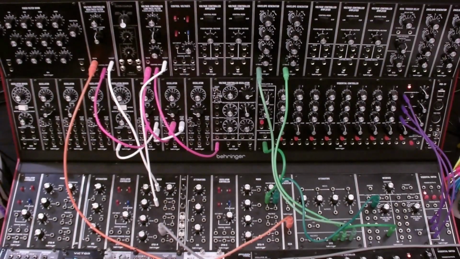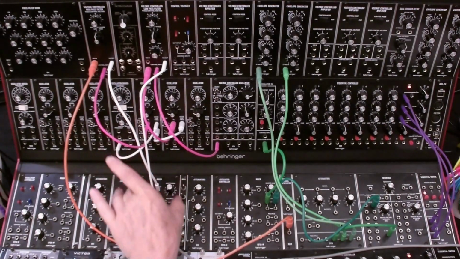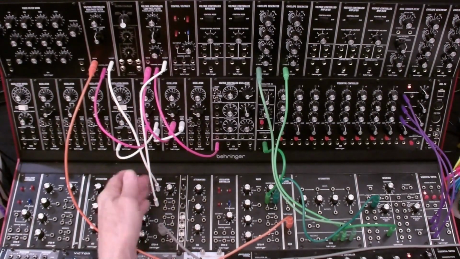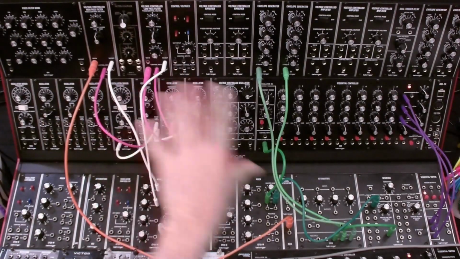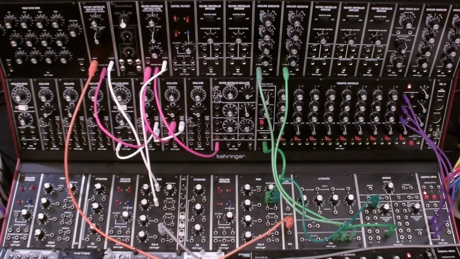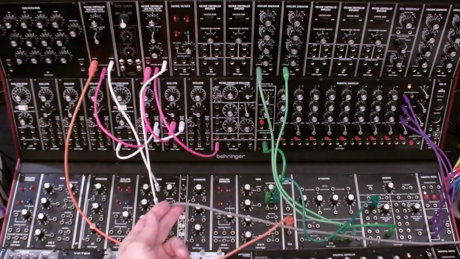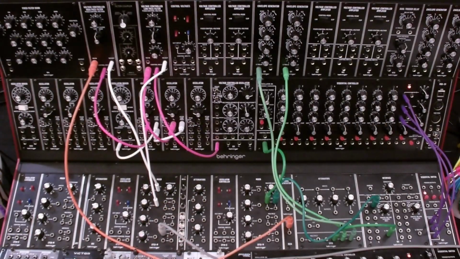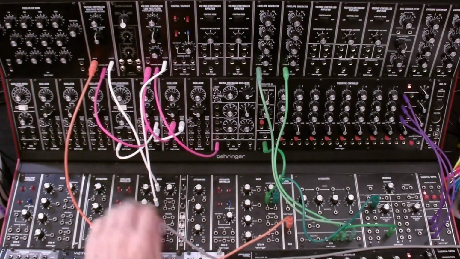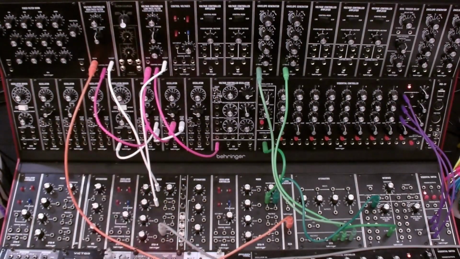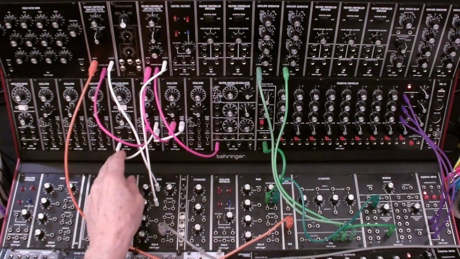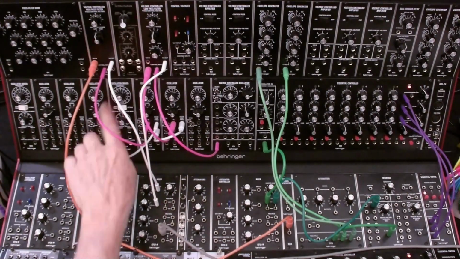So to recap, what we've done here is, number 1, created an output mixer for multiple sources within the System 55, and this goes to the mixer through which we're hearing this. Number 2, we're using the oscillator controller and using that as a master frequency controller.